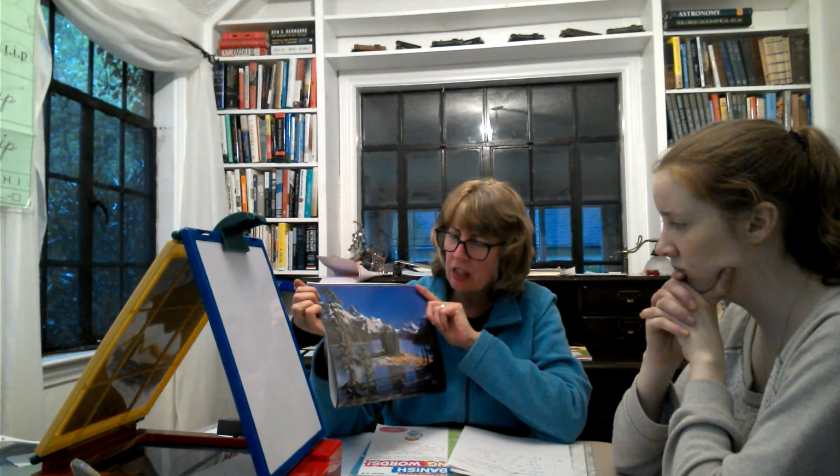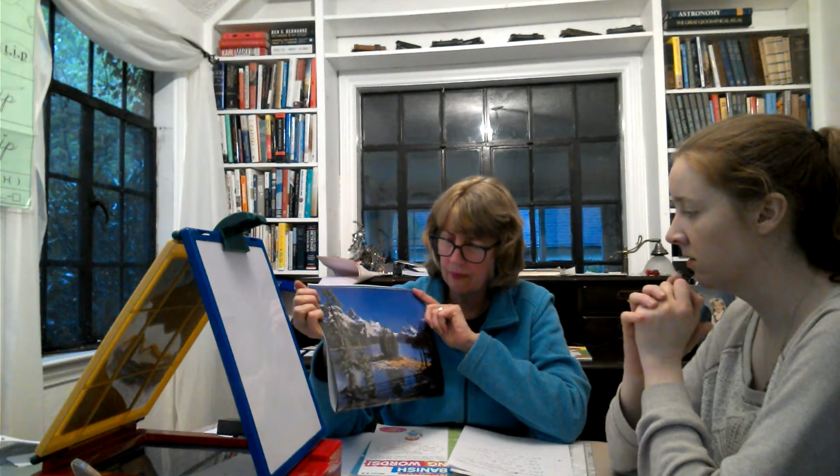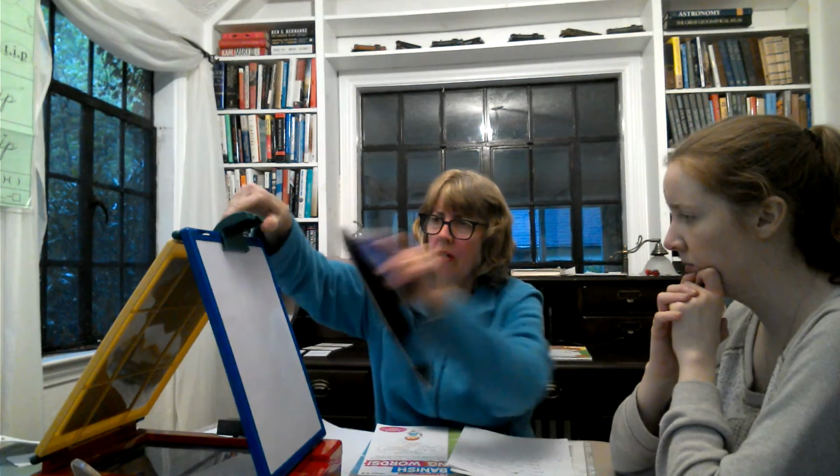So just looking at this picture, what do you see? I see snowy mountains, trees, water, kind of a semi-island. Right, those are all good, and that's what you can see right here. And what we have here also is a book. It's called Banish Boring Words.